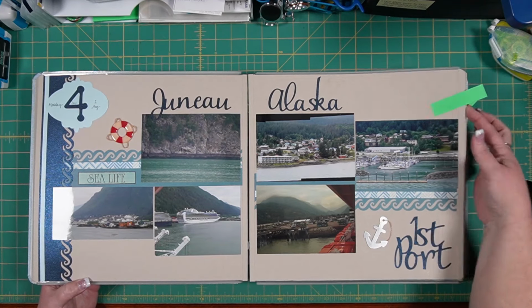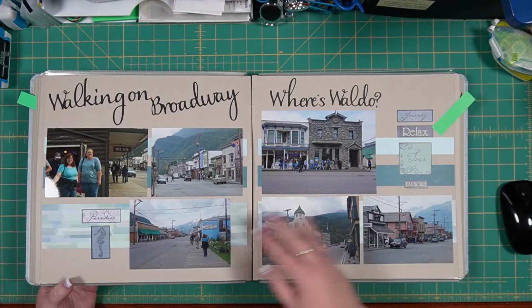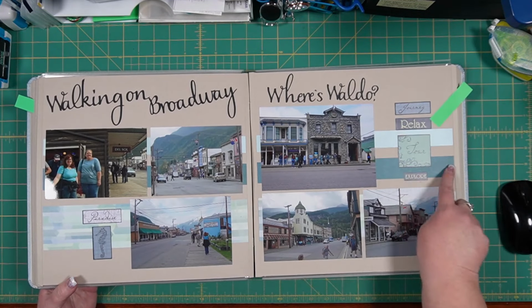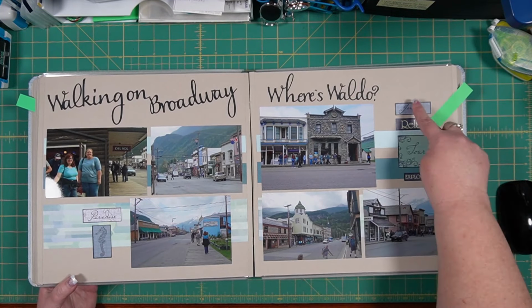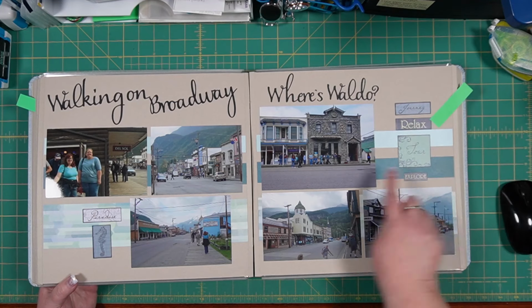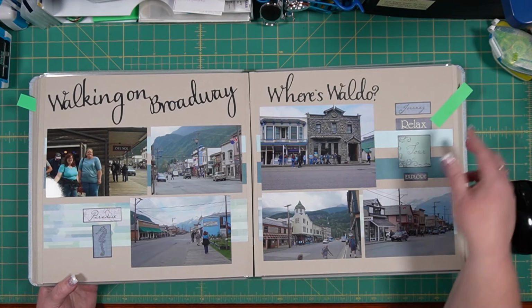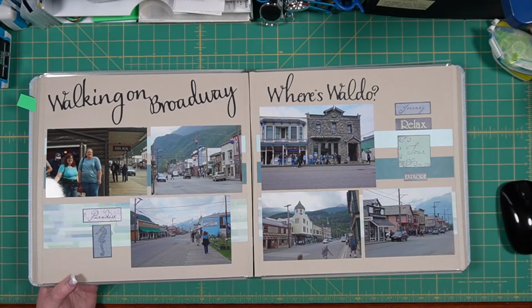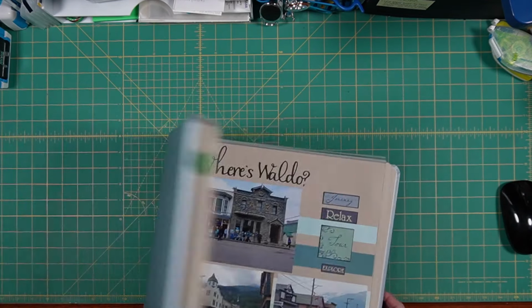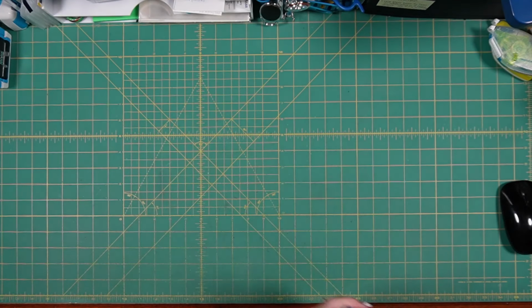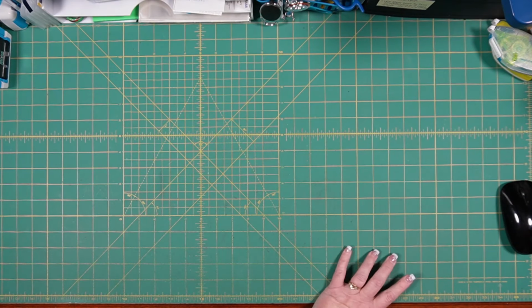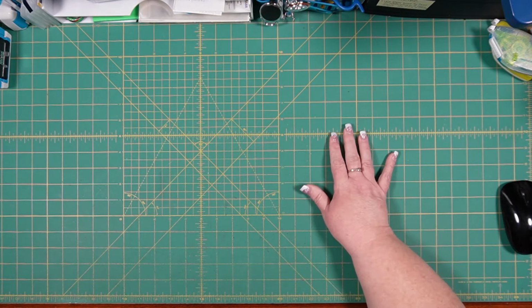And then here's another very simple one with just strips of paper, and then I put some stickers almost like signposts to balance, and again did words using my Cricut. So I hope this has been beneficial for you to give you some other ideas of simple ways that you can make your scrapbook pages.